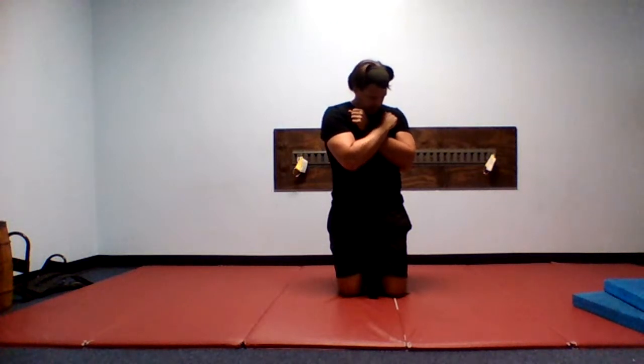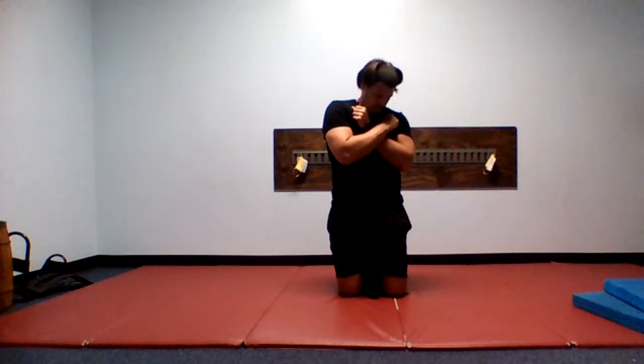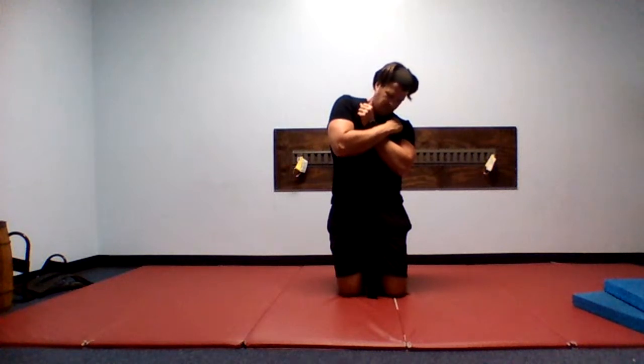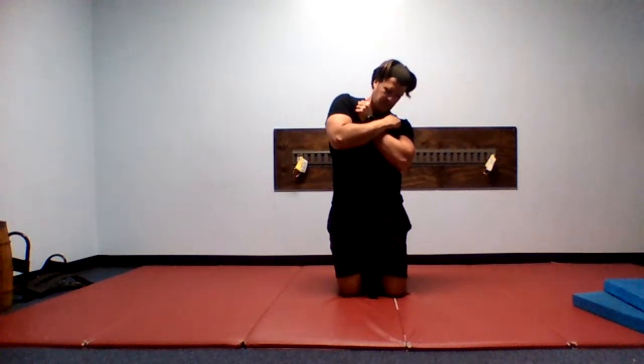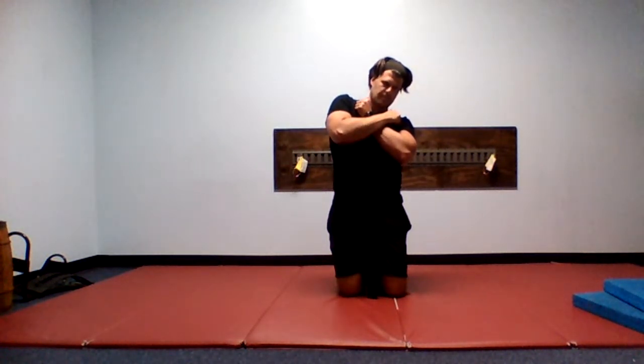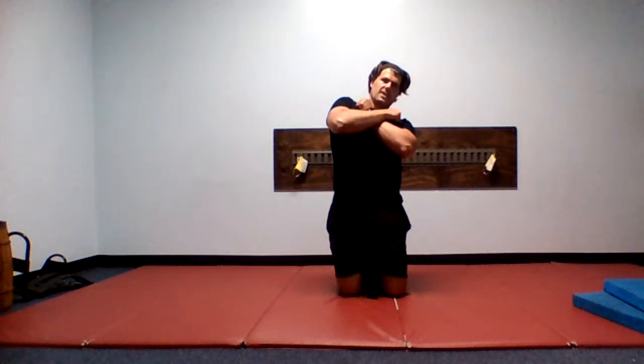Rotating. Lateral flex. Extend. Go slow. Think about what you're feeling. Where are you moving from? Rotate across to the other side.